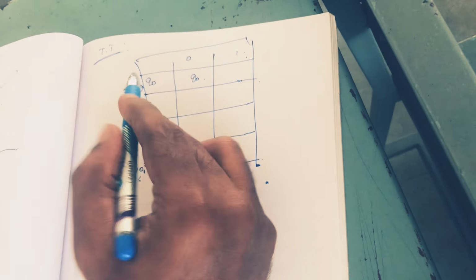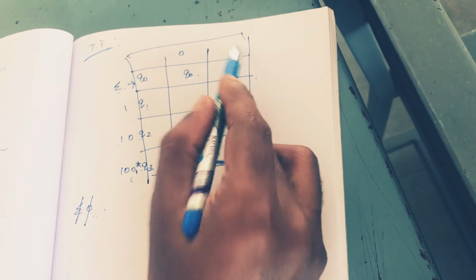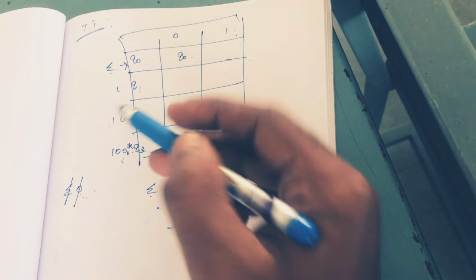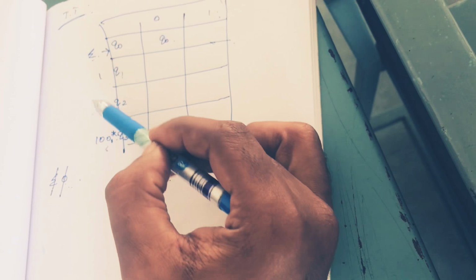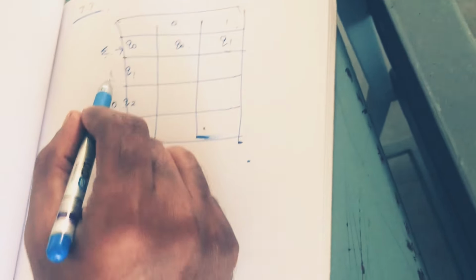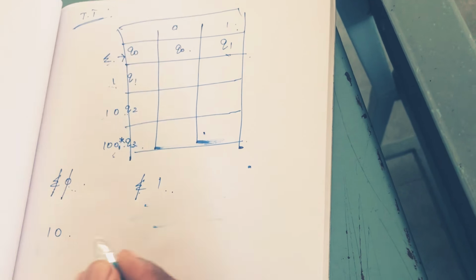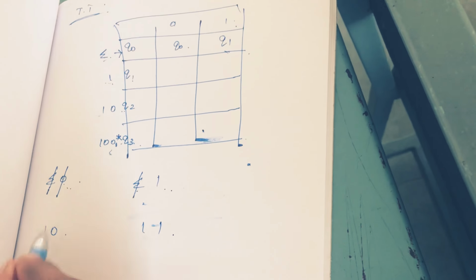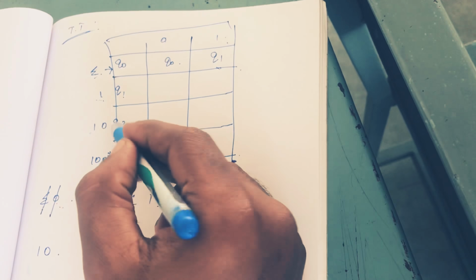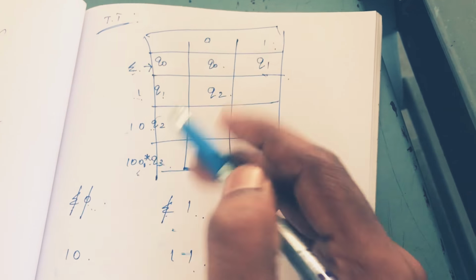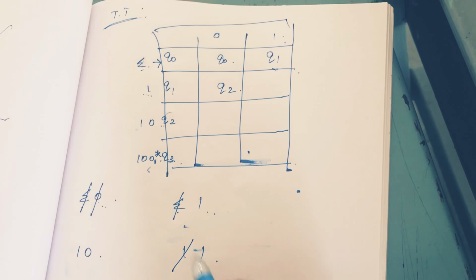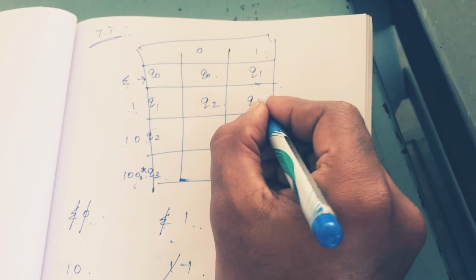Next, sigma and 1. If you check sigma and 1, is there a direct one anywhere? No. Then you do the crash of sigma and 1 alone. Is 1 alone anywhere? Yes, that is Q1. Next, 1 and 0, and 1 and 1. Is 1 and 0 anywhere? Yes, at Q2, so Q2 is the answer. And is 1 and 1 anywhere? No. Then you crash it, and 1 alone gives Q1. So Q1 is the answer.